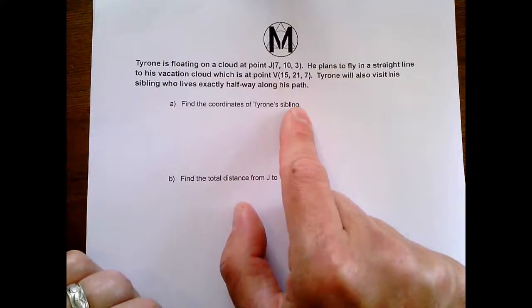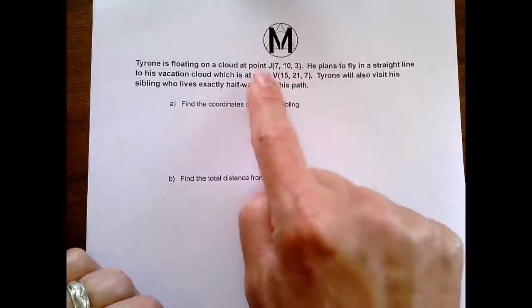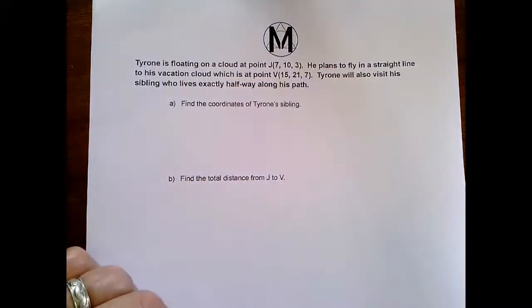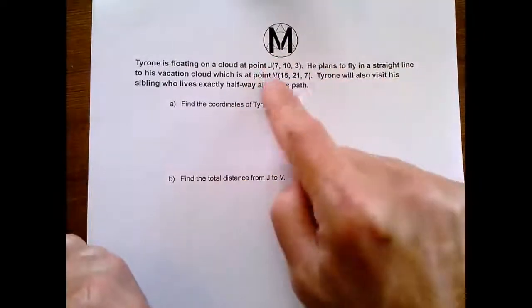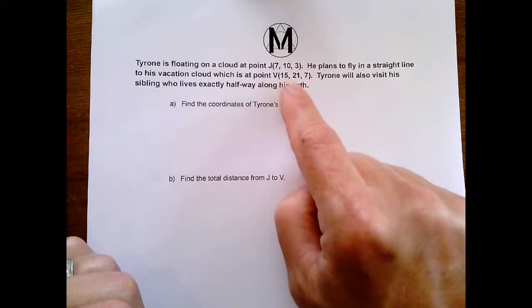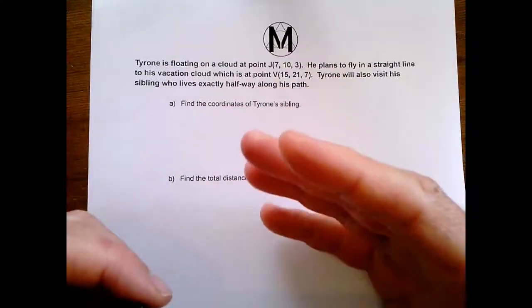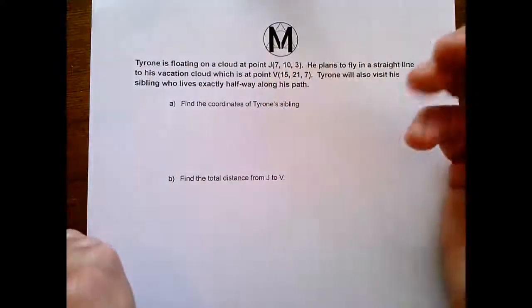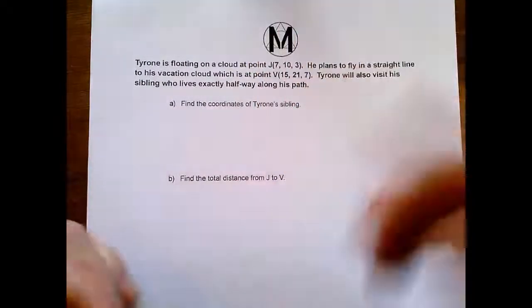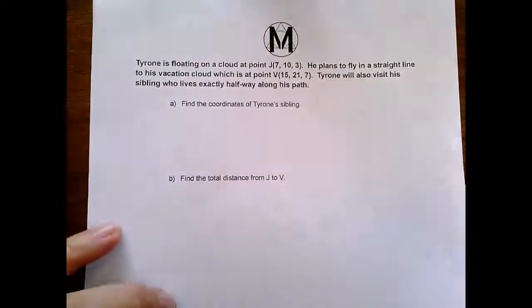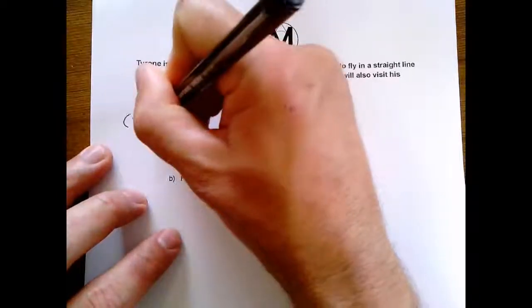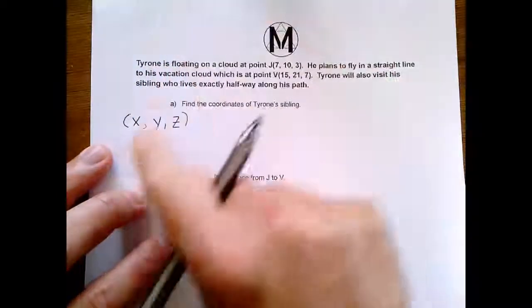So what this is saying is find the midpoint of that line from J to V, because it said it's exactly halfway. So the midpoint of 2 points you can find by adding up the x's and dividing by 2, and adding up the y's and dividing by 2. This is the same idea when you do x, y, and z. You just add them up and divide each pair by 2. And we can look at this formula, right? So let's break this down linearly. Our answer is going to be an x, a y, and a z coordinate, x, y, z.